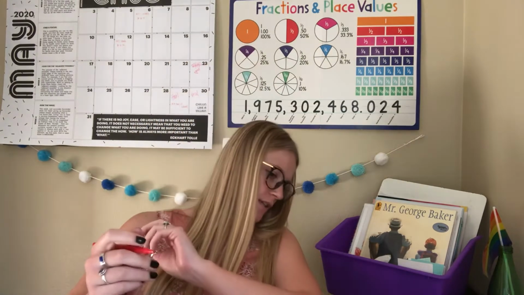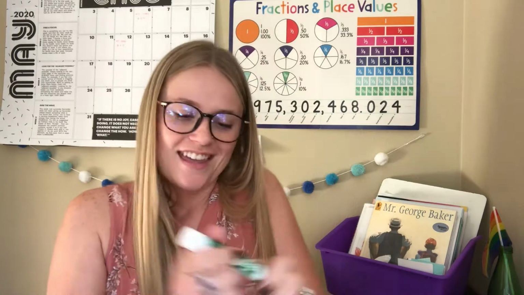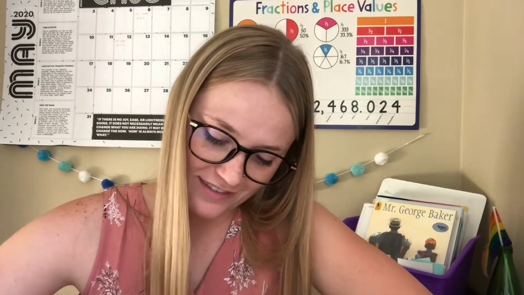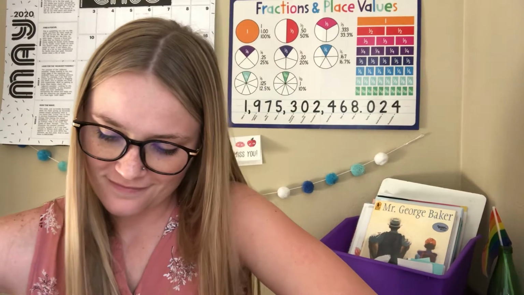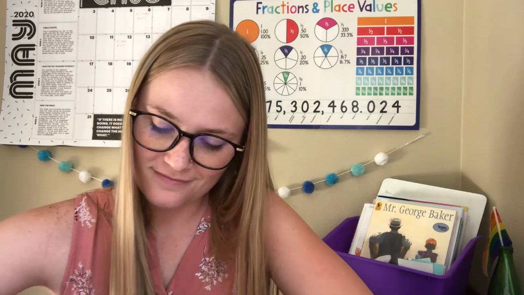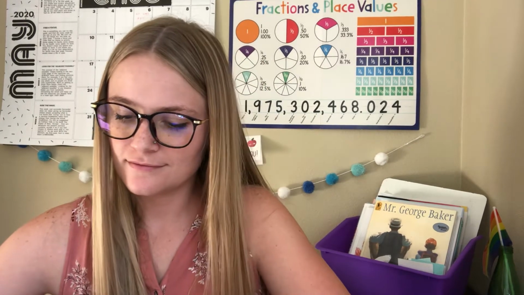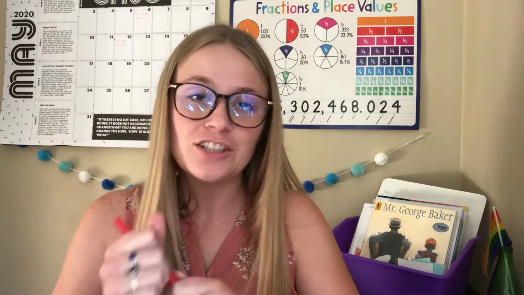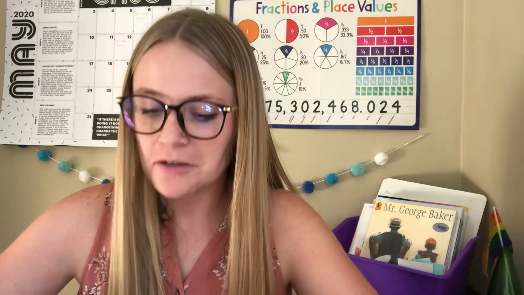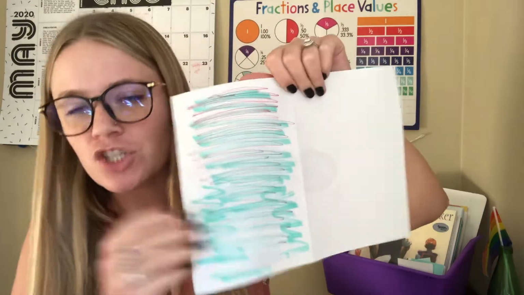Sorry I didn't do this at the beginning. I forgot that I was gonna do this, so my coloring is going very slow. Okay, so now you guys have your paper, I have my paper. Here we have one part of it shaded.